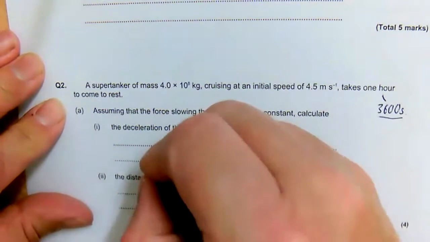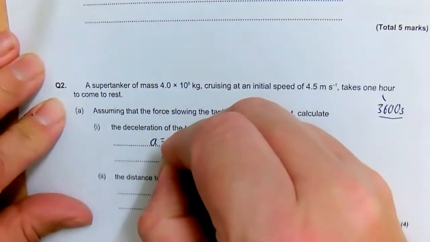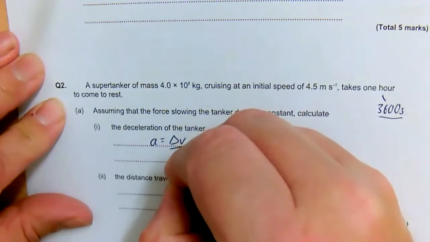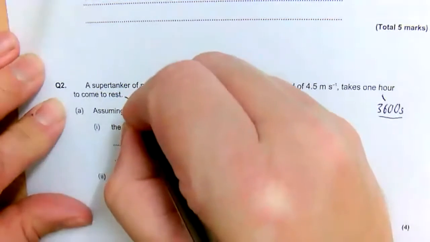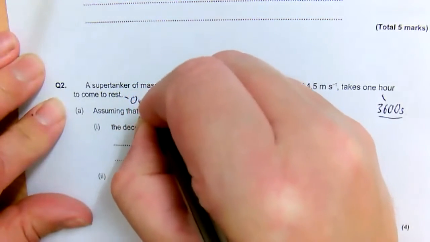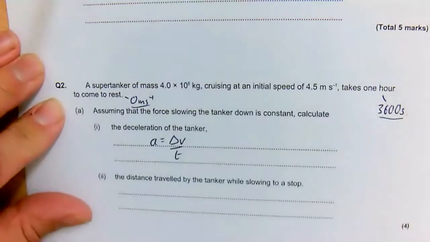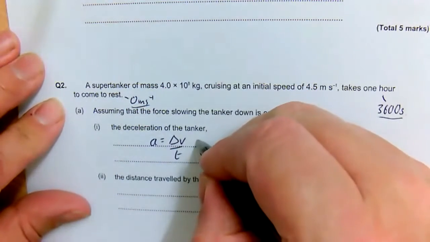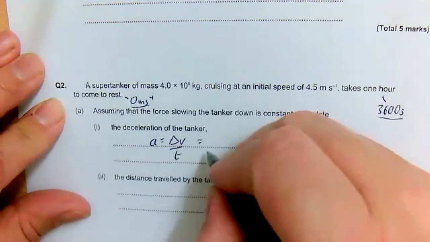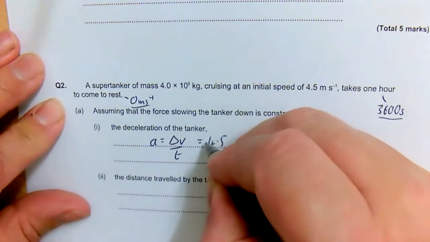So you want to calculate the deceleration. Well, the acceleration is going to be the change in speed over time. So rest would imply 0 meters per second. That's what being at rest means. So as a result of that, we can then say the acceleration is going to be the change in speed, which is 4.5 meters per second.